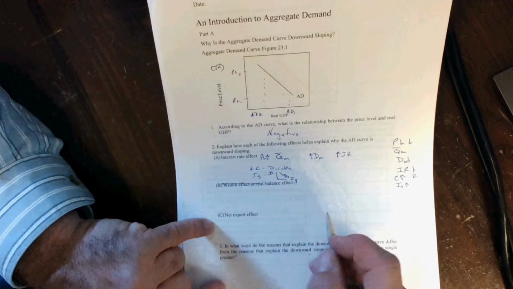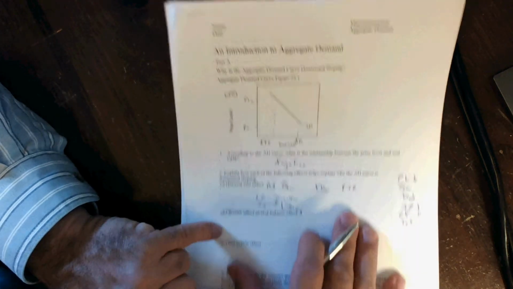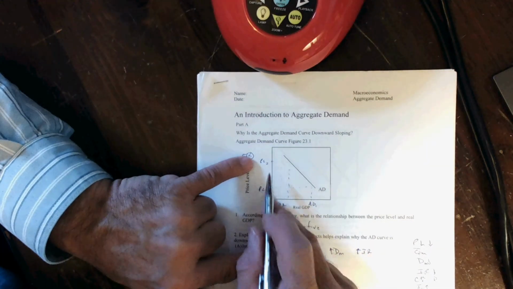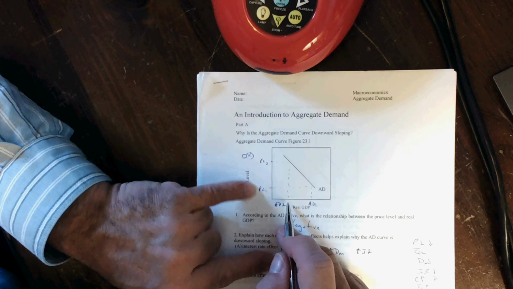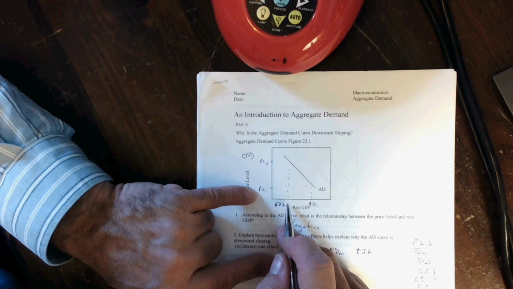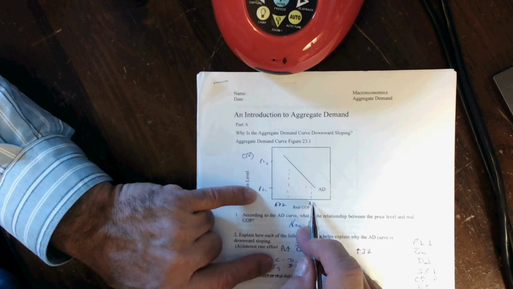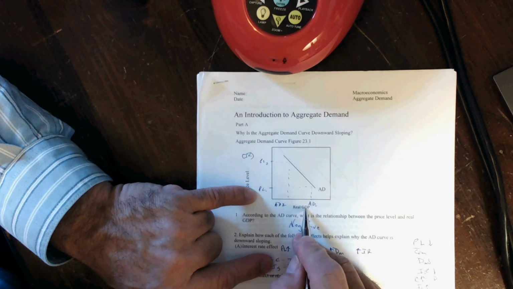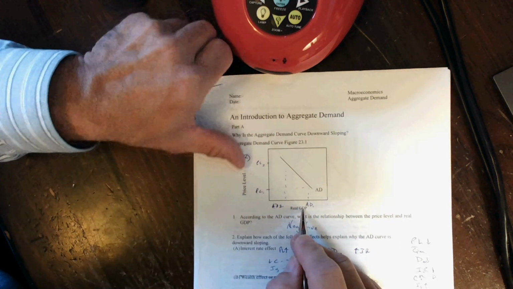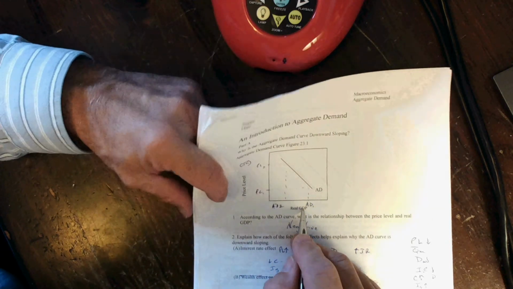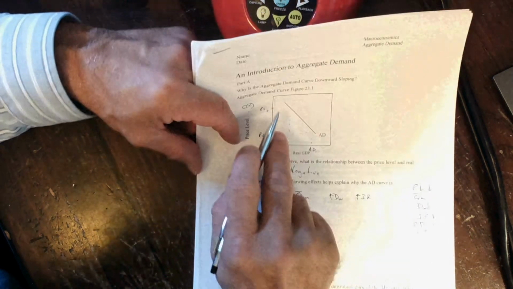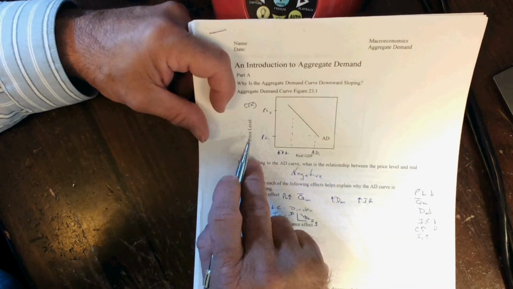The net export effect indicates that at a high price level, you'll substitute away and buy foreign goods, which are a negative to our GDP and XN. But at a low price level, you'll substitute away from foreign goods and buy more domestically made goods, which is included in GDP. Foreigners may buy more of our output at a lower price level. We may sell them less at a higher price level, the net export effect. Three reasons an aggregate demand curve has a negative relationship between price level and real output.